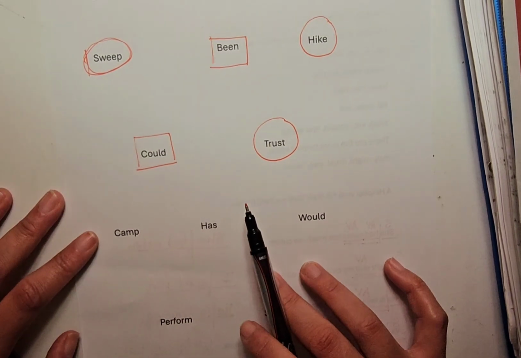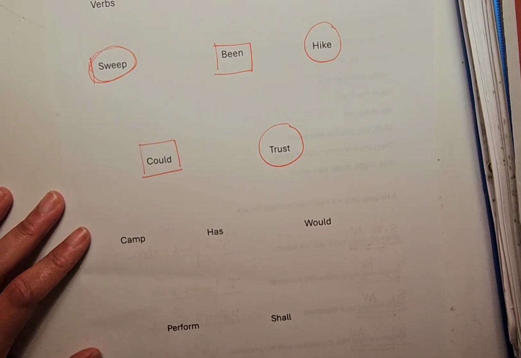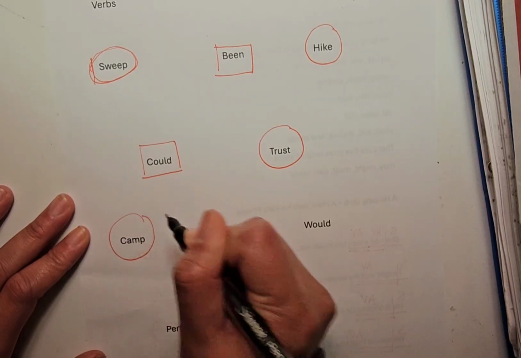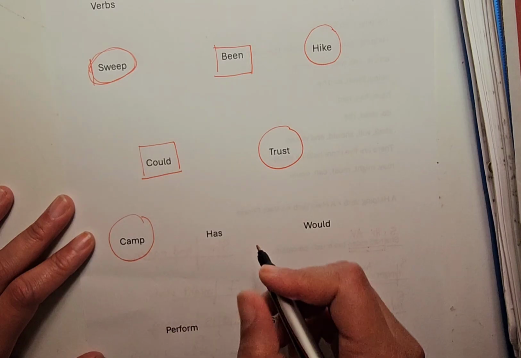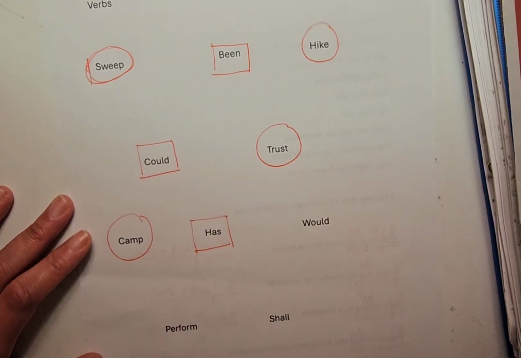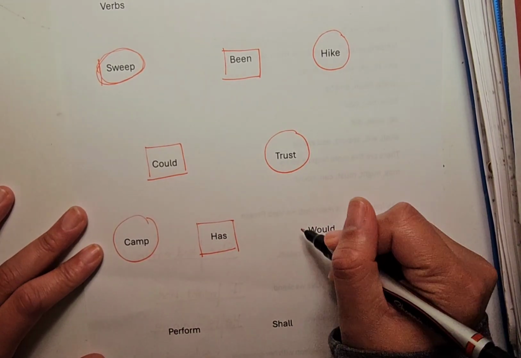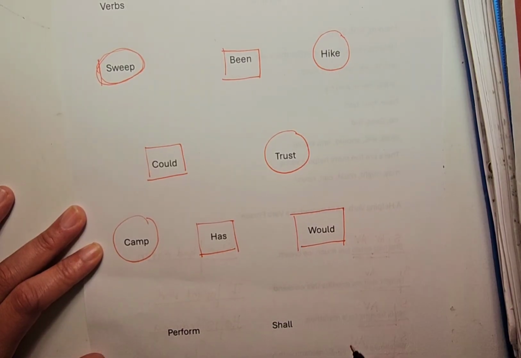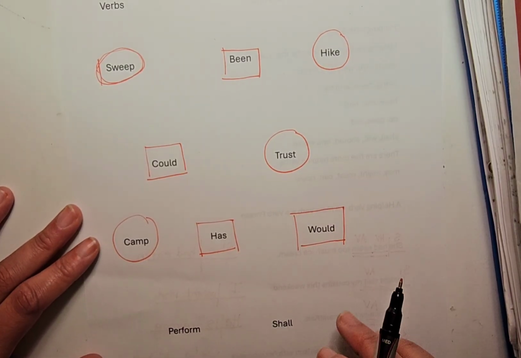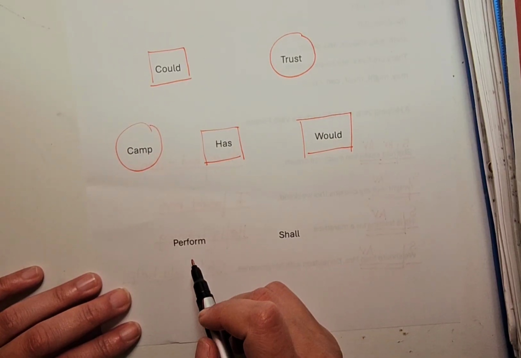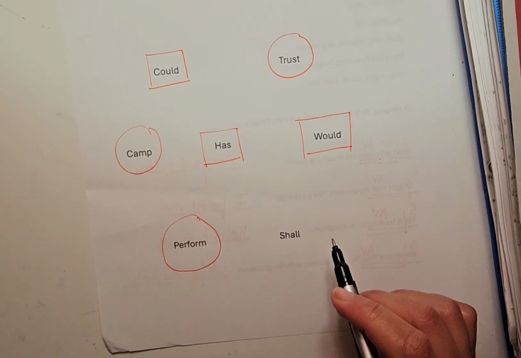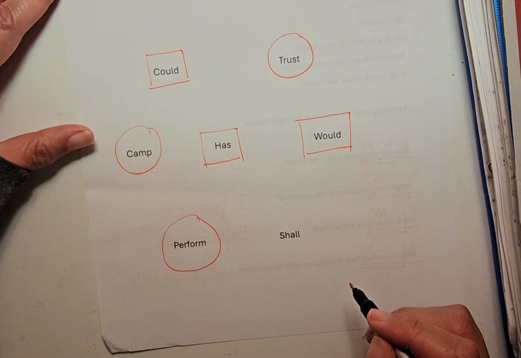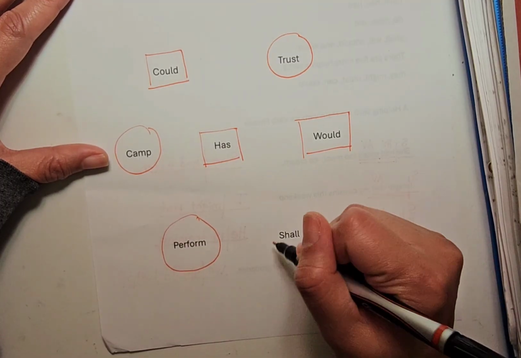The word camp. Let's camp over here. That is an action verb. Has. I remember that being in our song, so let's draw a box around it. Would. Another helping verb. Would climb. Would cry. Would like. Would watch. Perform. Definitely an action verb. I watched her perform at her piano recital. Shall. If you guessed helping verb, you guessed right.